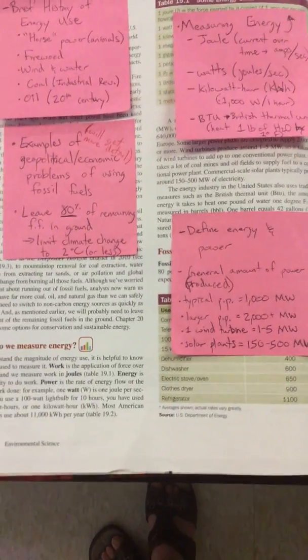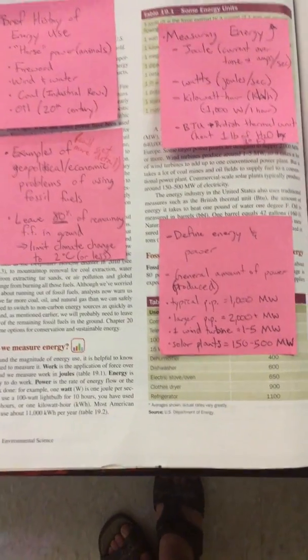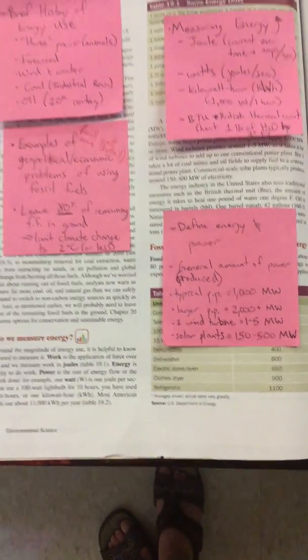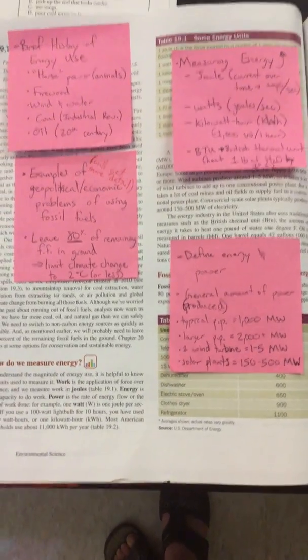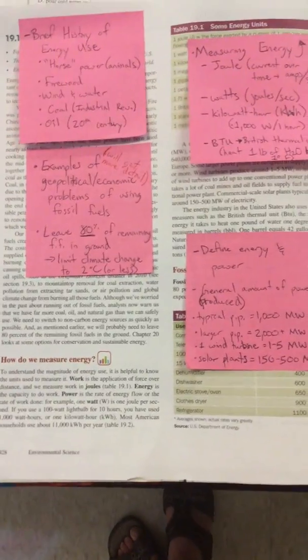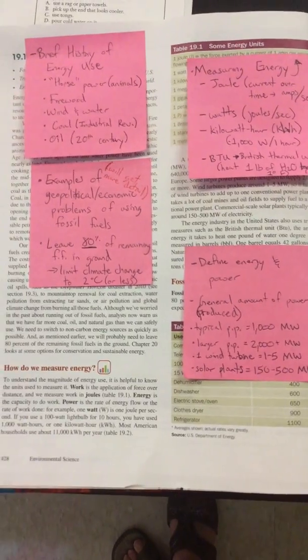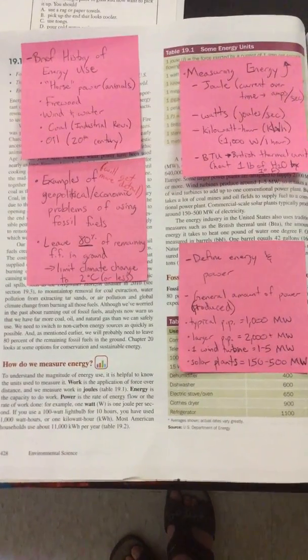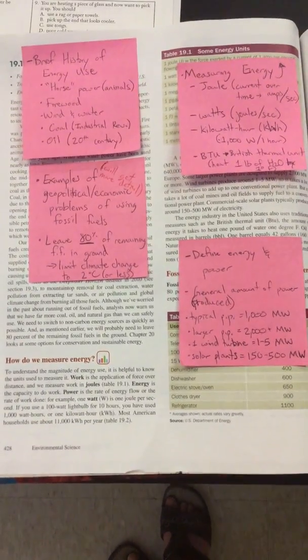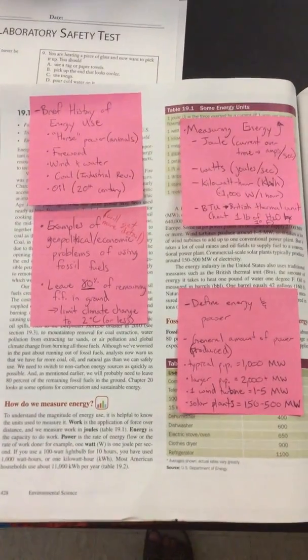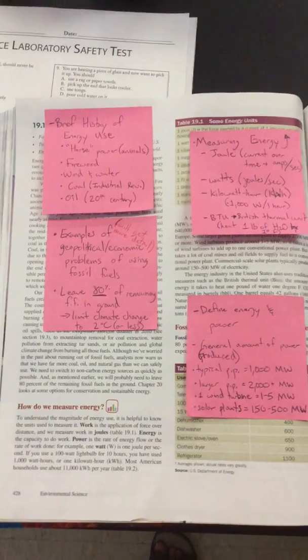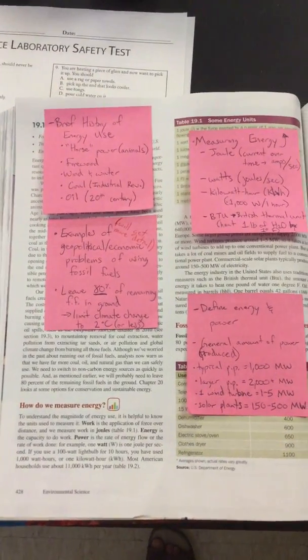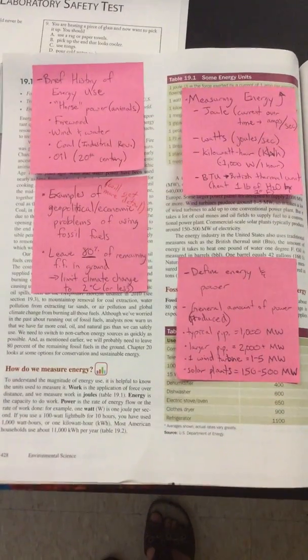Okay. You should be able to define energy and power. So energy is just the ability to do work. If you don't have energy, you don't have the ability to do any work. Sometimes that's how it is in the morning. Power is how quickly the energy flows or how quickly the work is done. So that's why watts is a way to measure power, because it's over time. So how long it takes, or how quickly you can do it.